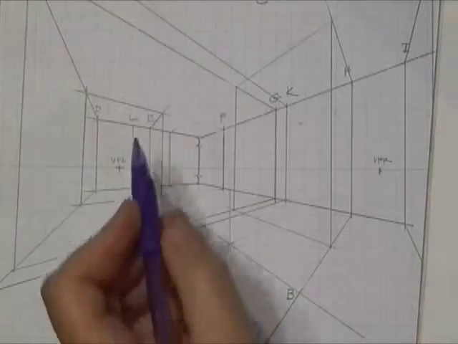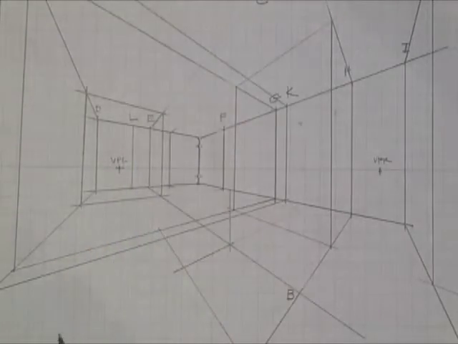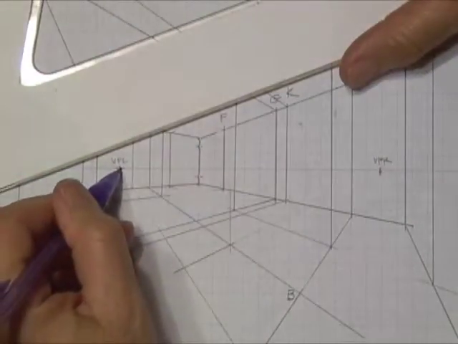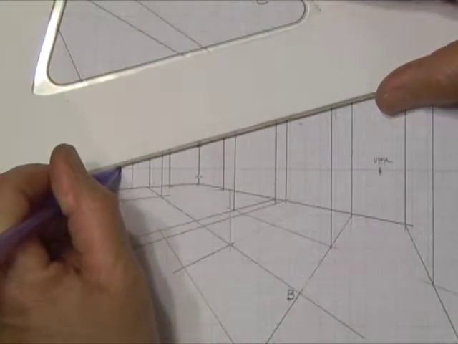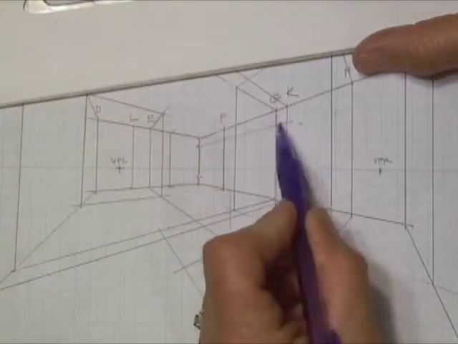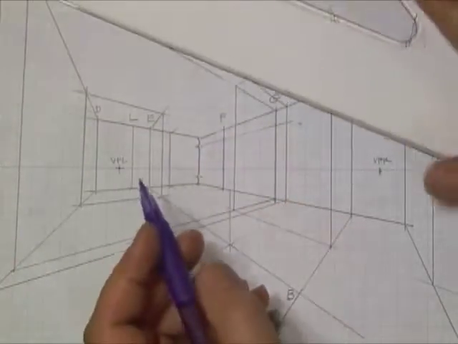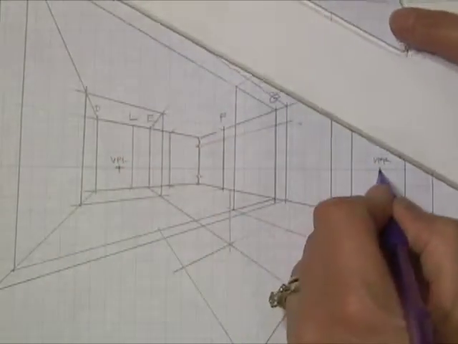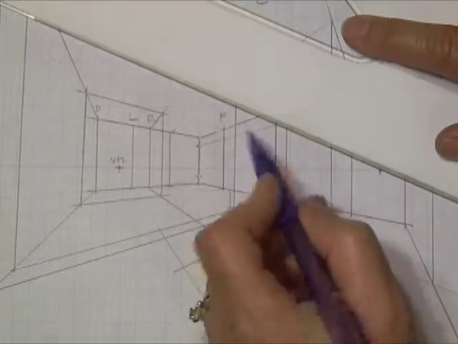All right, let's do the height of the archway. I already have the height marked on the true height corner. I'm going to come across, and actually I could go to either one, G or K. And that's on the far wall. Now I need to bring it out across the room.